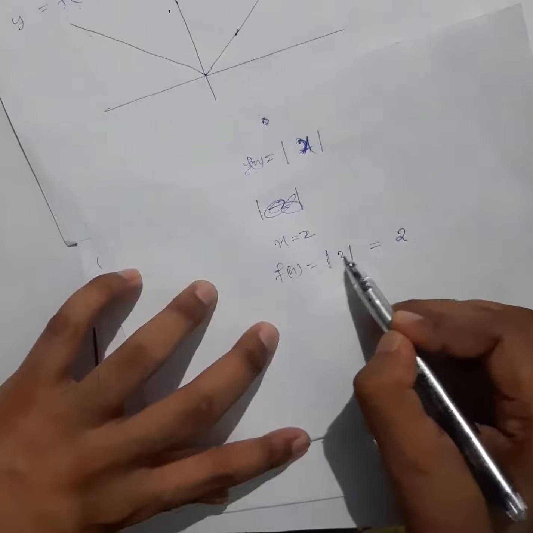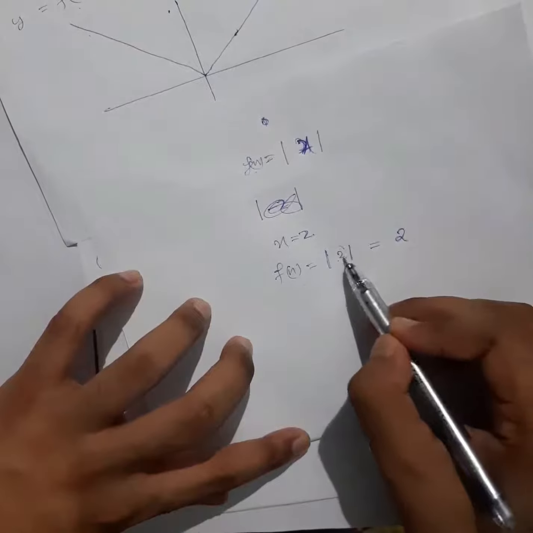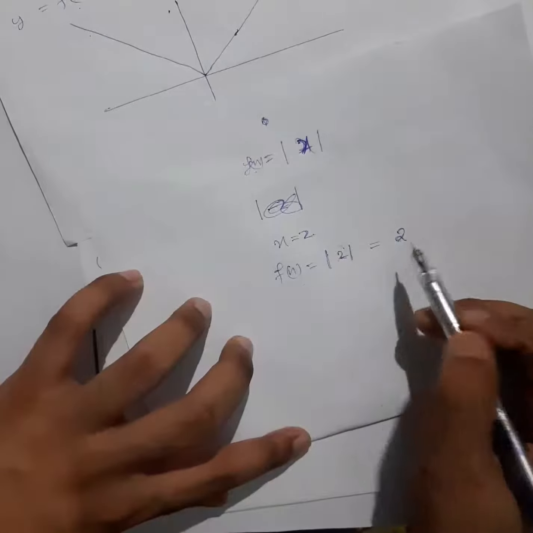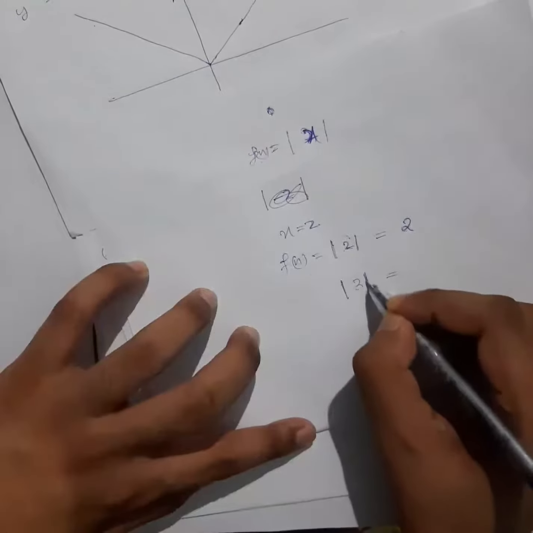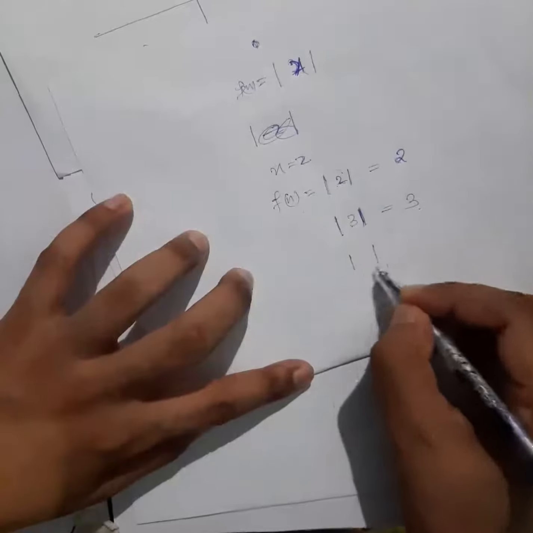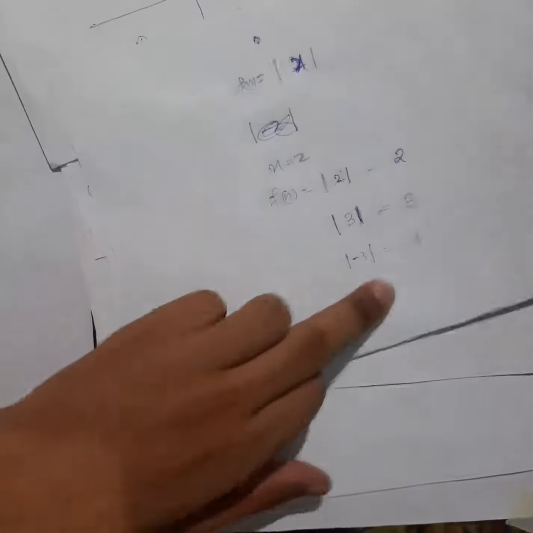Whatever x is, whether a negative value or a positive value, the output will always be positive. If it is modulus of 3, then its output will be 3, a positive value. If it is -3, then also it will be 3, only a positive value will come.